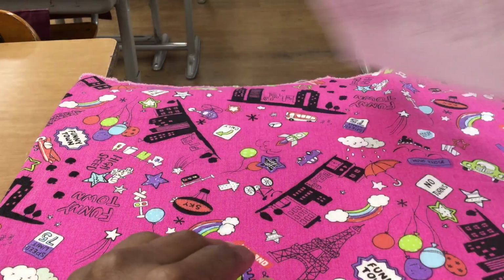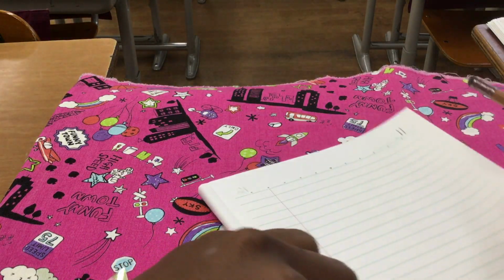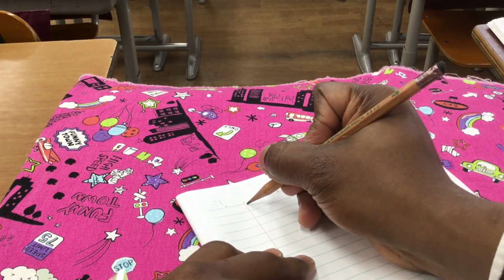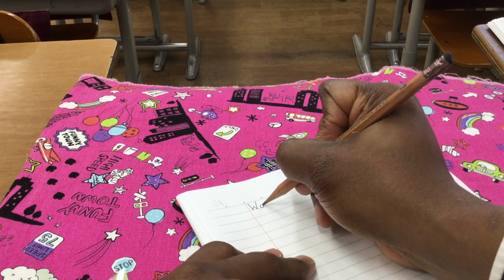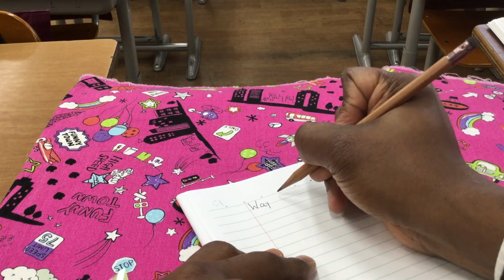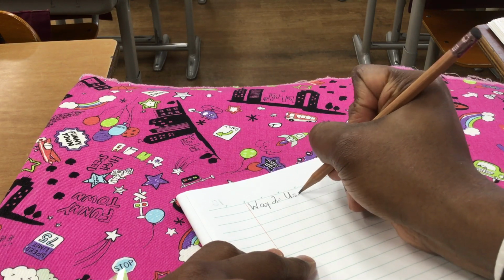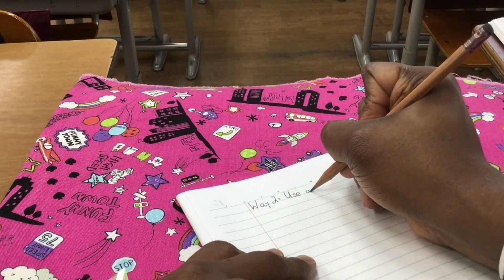Now I'm going to go to the next page. We can look at way number 2: use a number line.